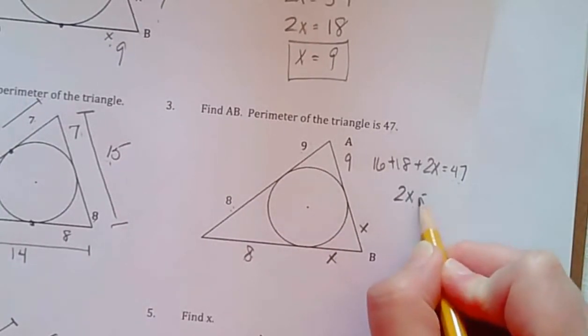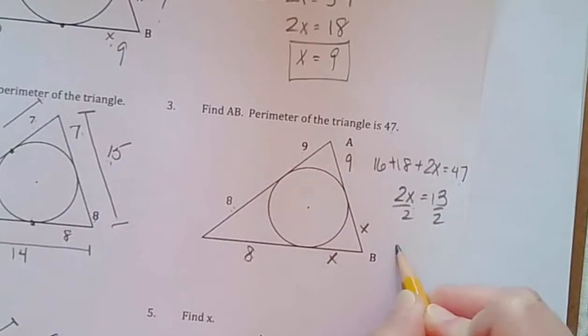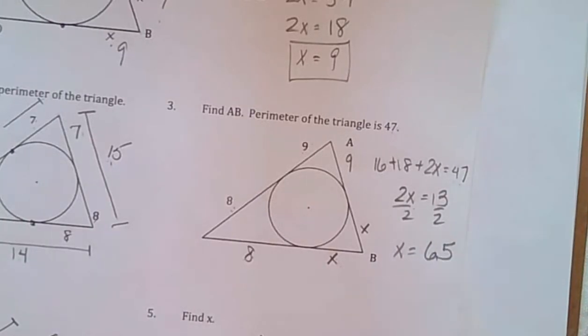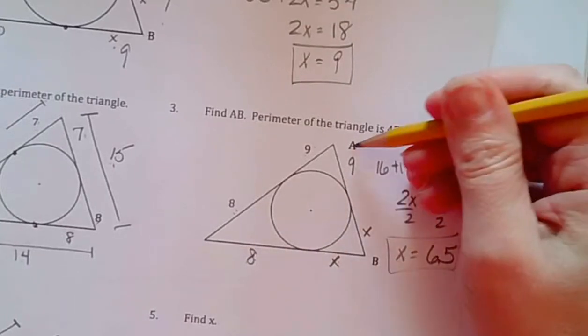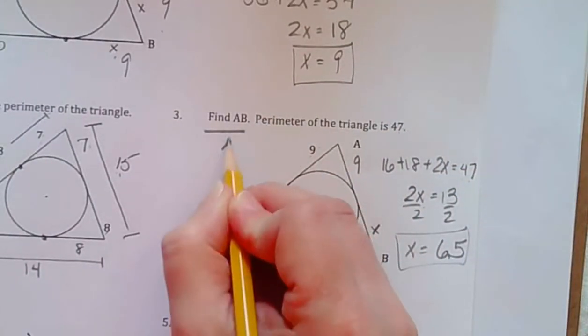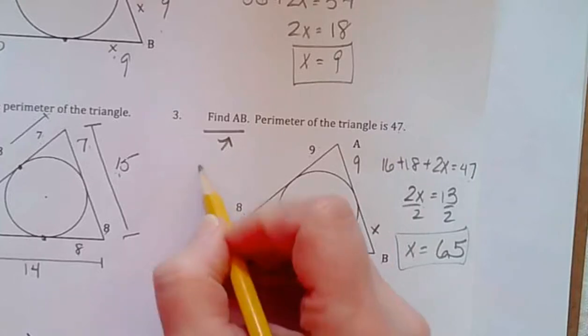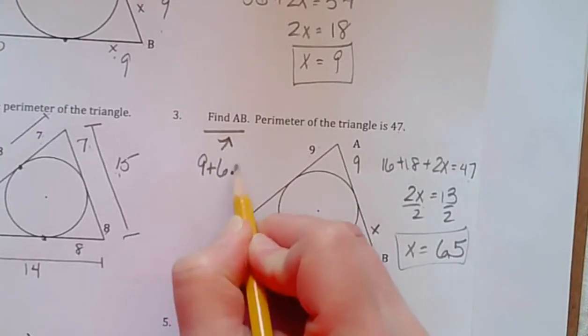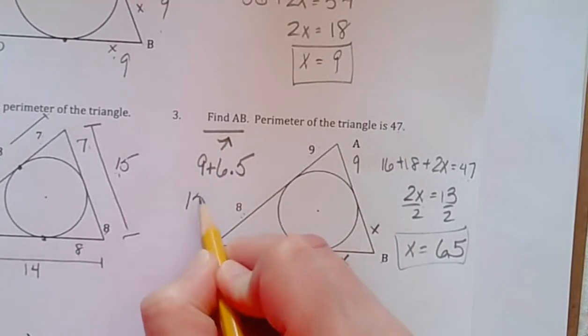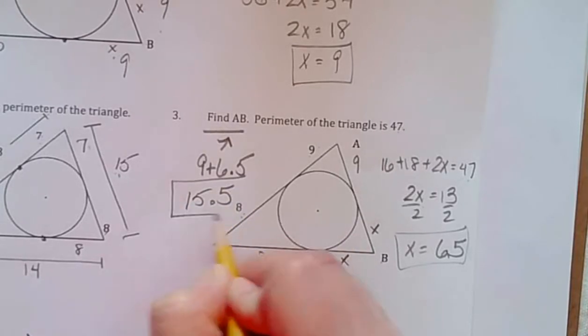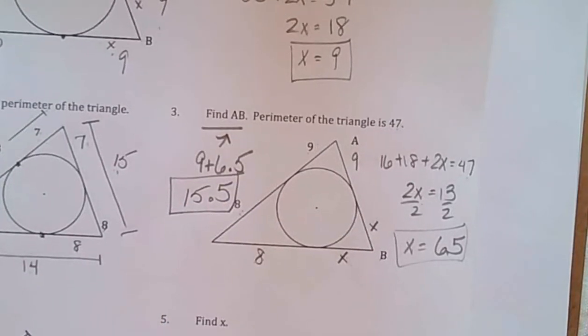So 2x is equal to 13. Divided by 2, and x is equal to 6.5. Is that what they wanted? Find AB. Nope. So now I have to go back to AB because that's what they want. And that means that I have to do 9 plus the 6.5, which is 15.5. There we go. So always go back and read.